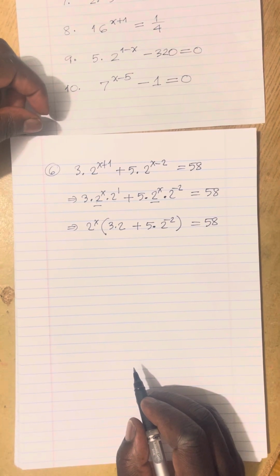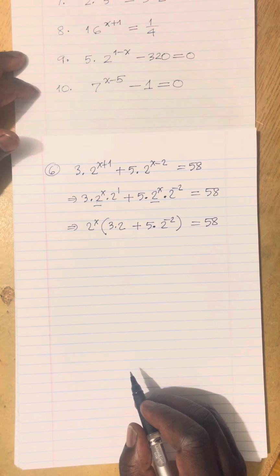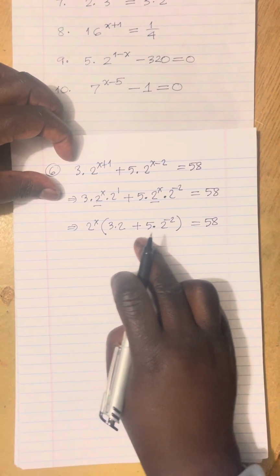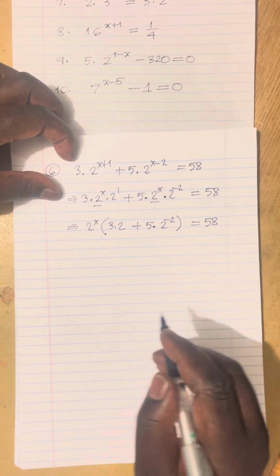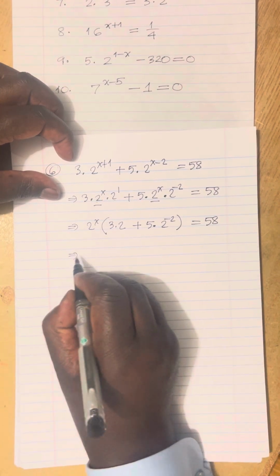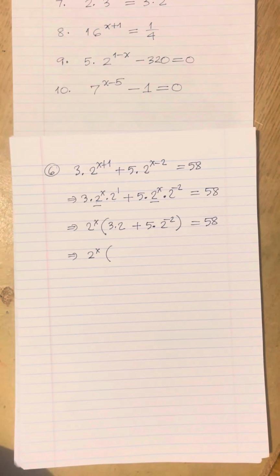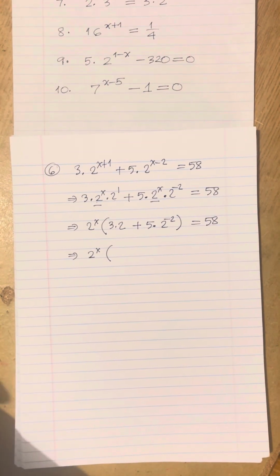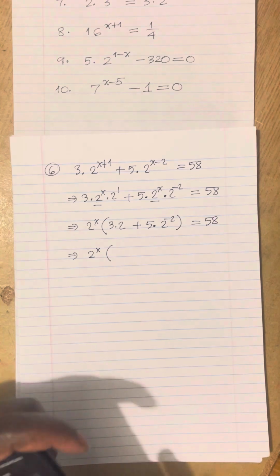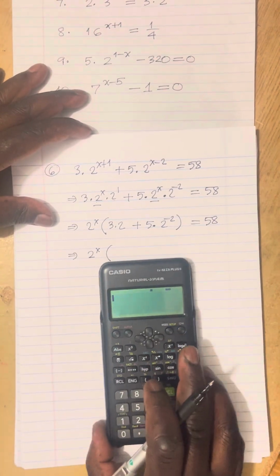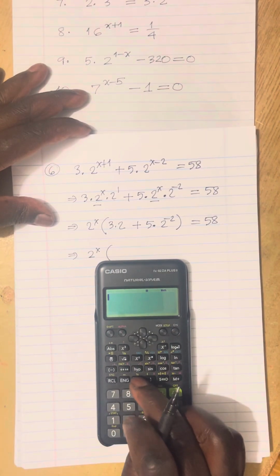Now, at this stage, if you punch the whole of this into a calculator, it will give you a very nice number. So 2 power x, hopefully, let's check what this one is on your calculator, because we have many questions. I don't want to try and work this one out mentally.